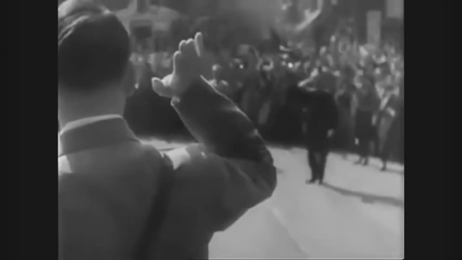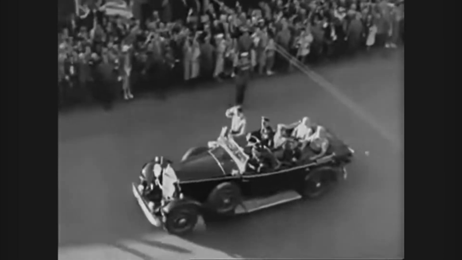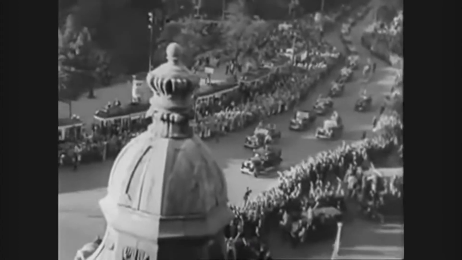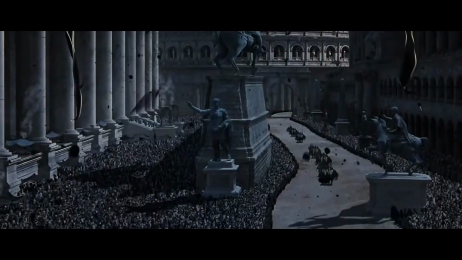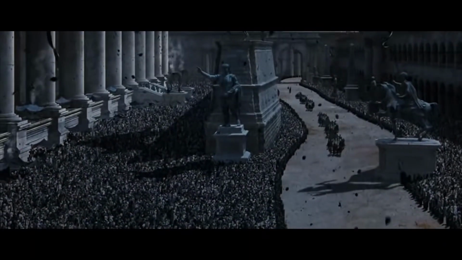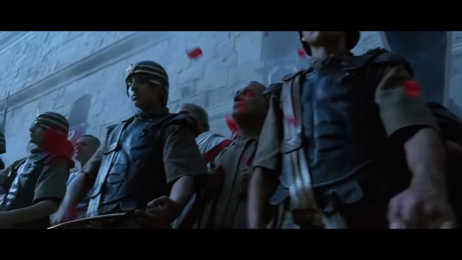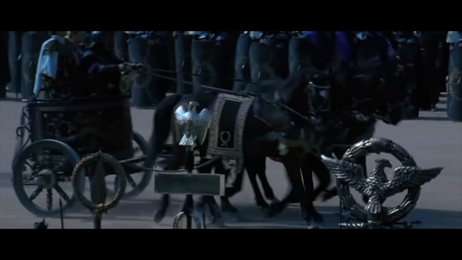Scott also displayed a parallel between Rome and Nazi Germany, modeling certain scenes in Gladiator to resemble The Triumph of the Will by Riefenstahl, the official documentary of the 1934 Nazi Party rally in Nuremberg. Using nearly identical shots, the memory of Hitler's arrival at Nuremberg is invoked. For example, the black-shirted Praetorians resemble the SS.